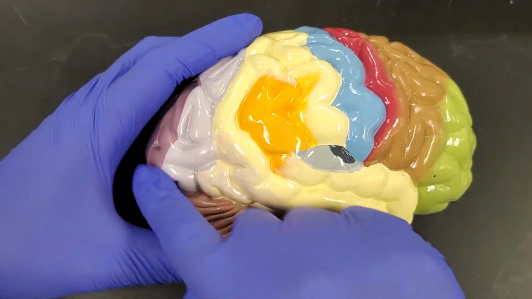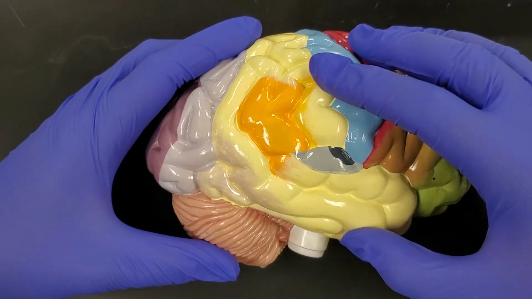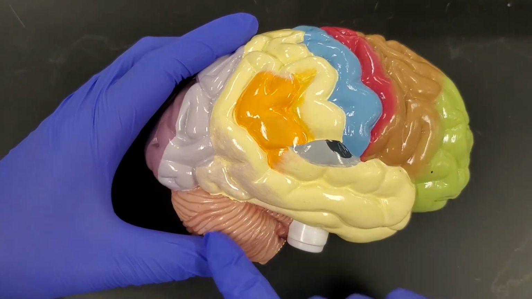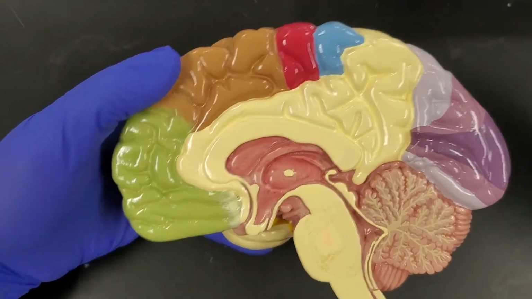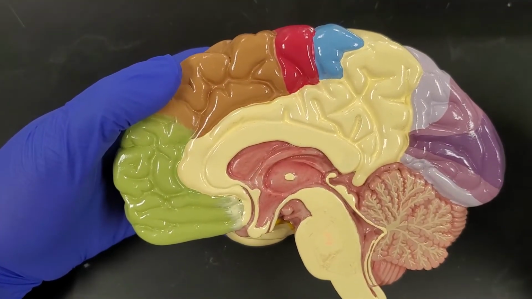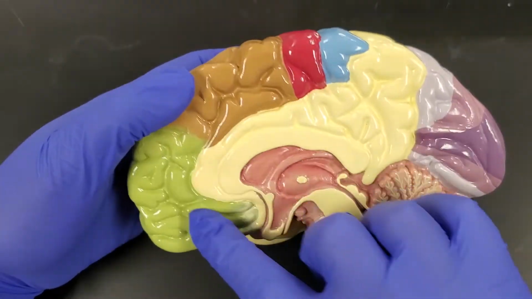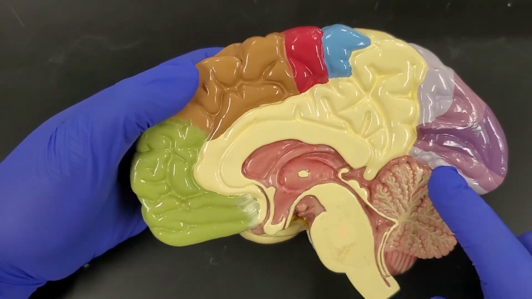So the major portion of the brain is the cerebrum. And then this guy back here, this is the posterior aspect, is the cerebellum. So when we flip it over, this is what a dissected brain would look like, and that's what we're going to see with the sheep brain. So once again, all of this is the cerebrum. This here is the cerebellum.